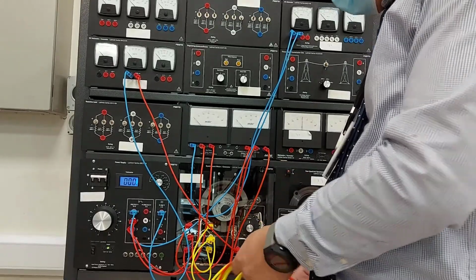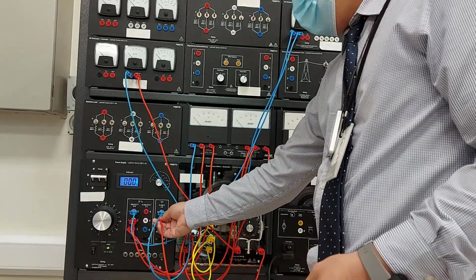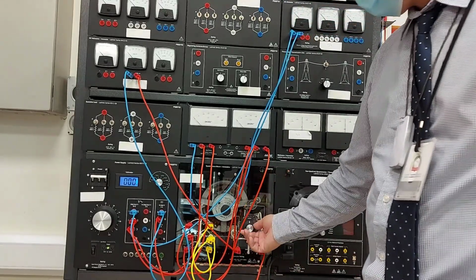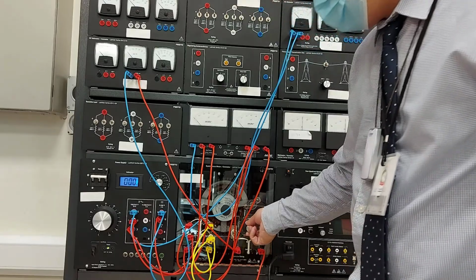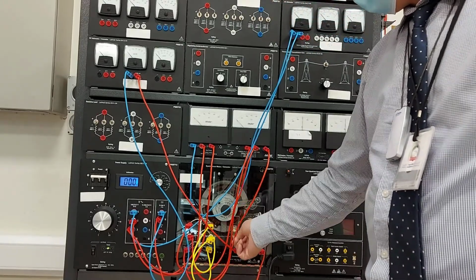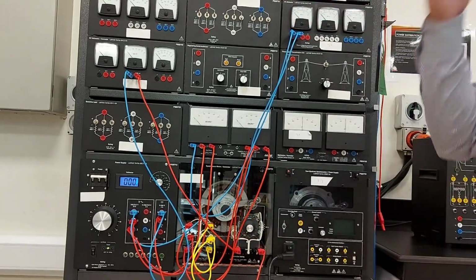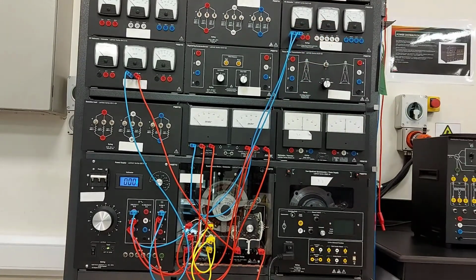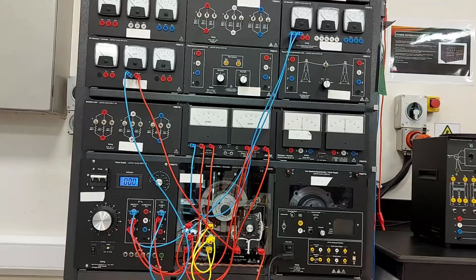Number 8 connects to the neutral of the power supply, number 8 of the synchronous motor generator. Then put this one to the minimum and switch it off first. This is the full connection of this laboratory.